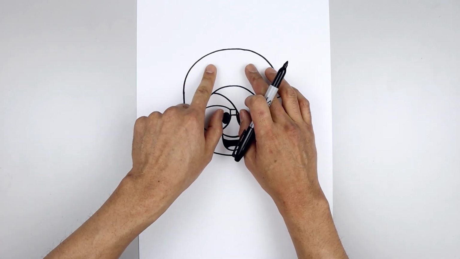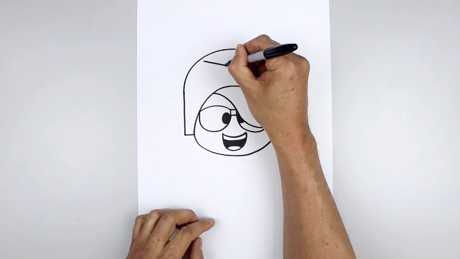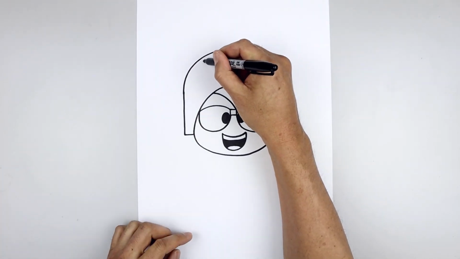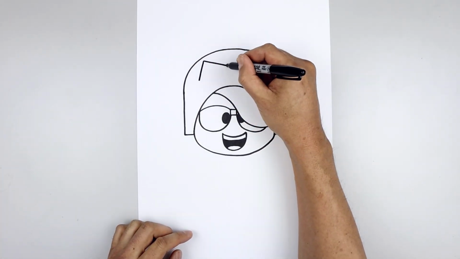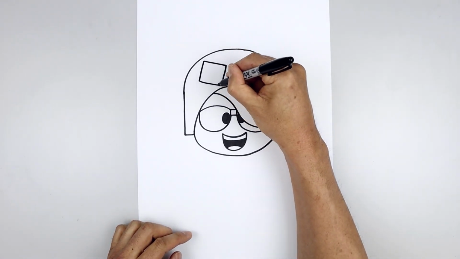Let's add those two tilted squares on either side. Starting on the top left, come down and in, come down along the sides, and then we'll close off the bottom.